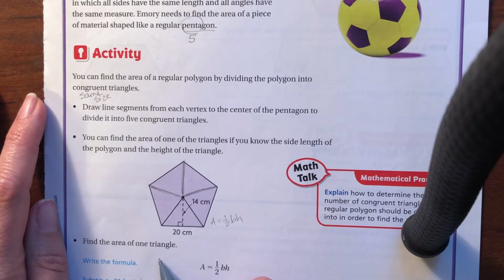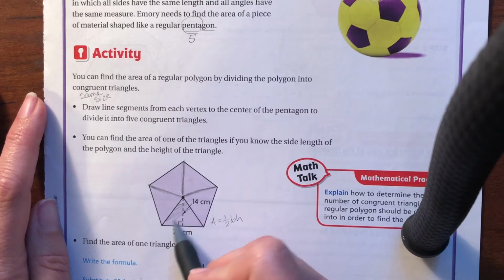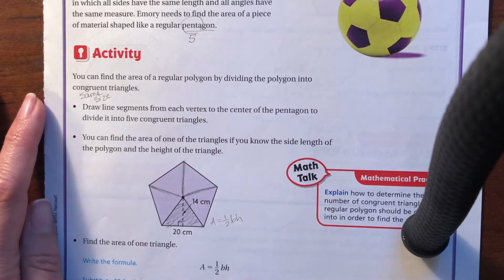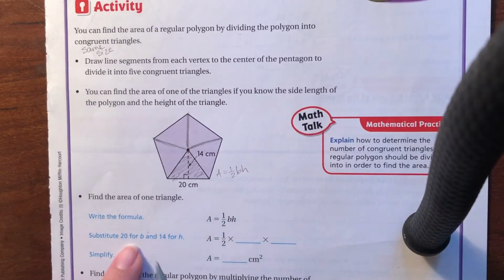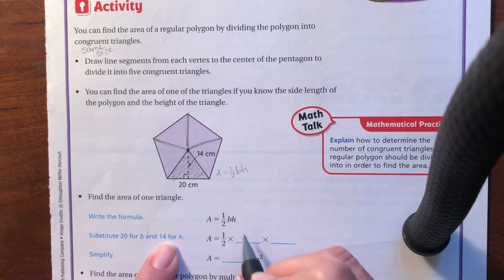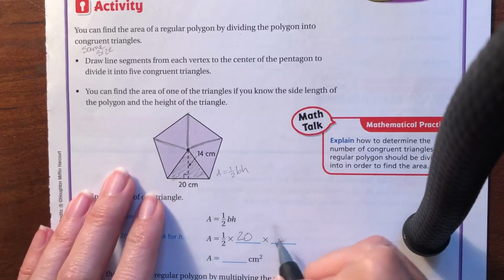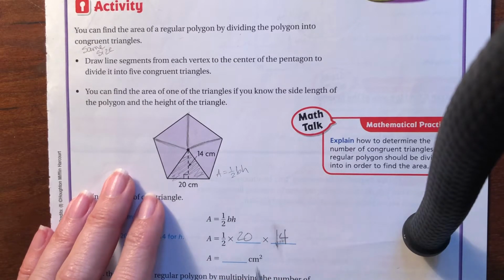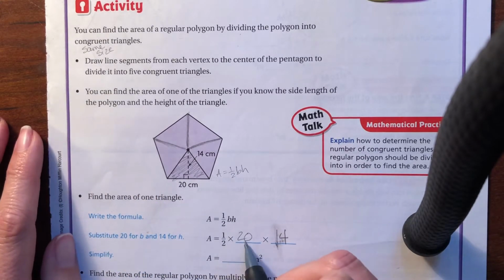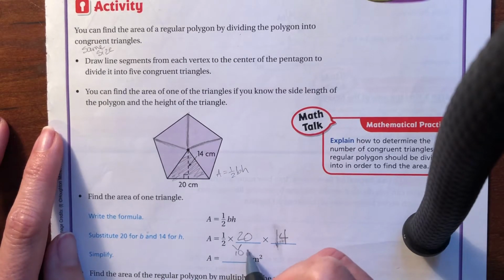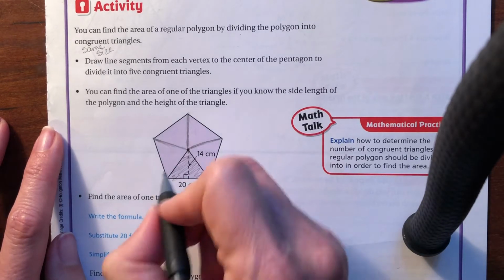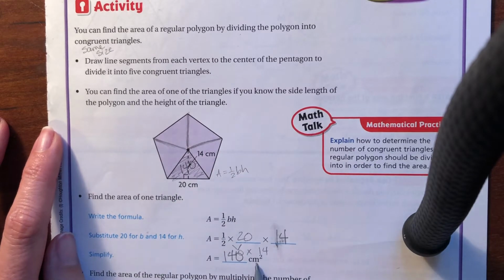All right, find the area of the triangle. So we're just going to find the area of this triangle first. Okay, so we write down our area formula for a triangle. Then we substitute 20 in for B and 14 for H. I wrote H instead of 14. Okay, 14. So half of 20 is 10, right? Times 14 is 140. So the area of this is 140 centimeters squared.